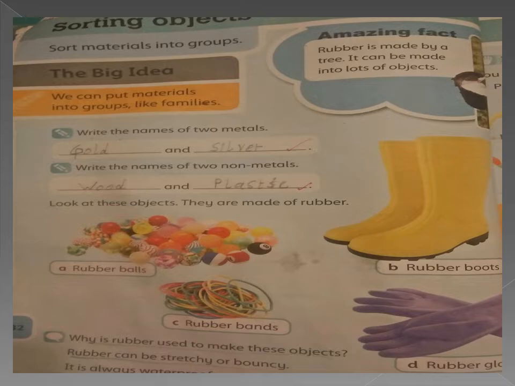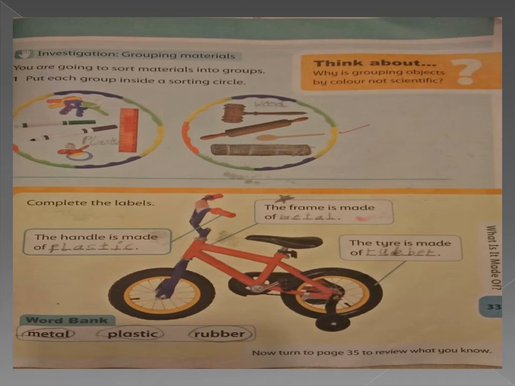And we play with rubber balls, they are very bouncy. Then we wear rubber bands because they are stretchy, and the rubber gloves, we wear rubber gloves to wash our utensils because they are also waterproof, so our hands stay dry. So there are so many ways in which we use rubber materials. Okay class, now open page 33 of your science textbook. Also write date and day on this page.